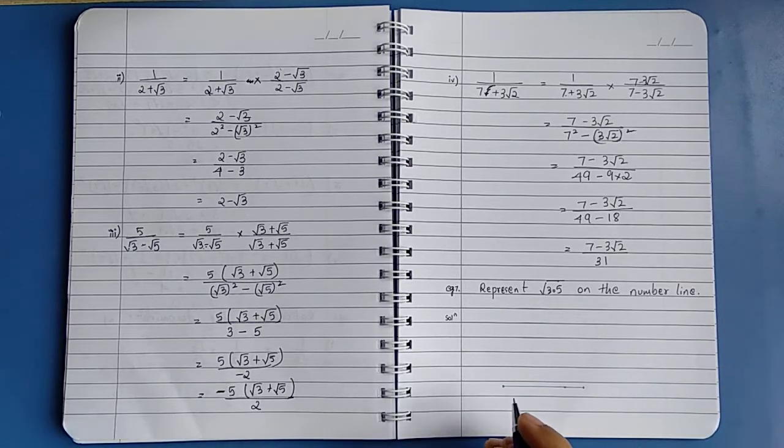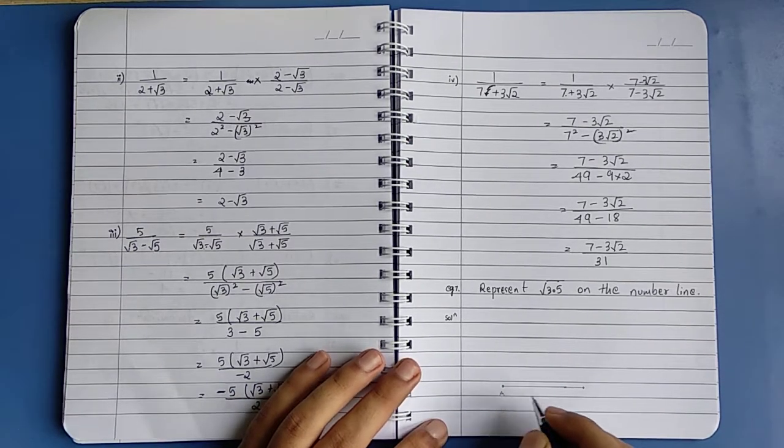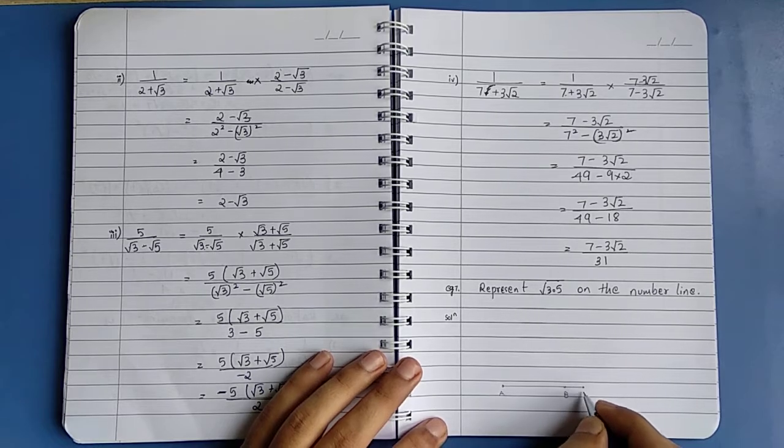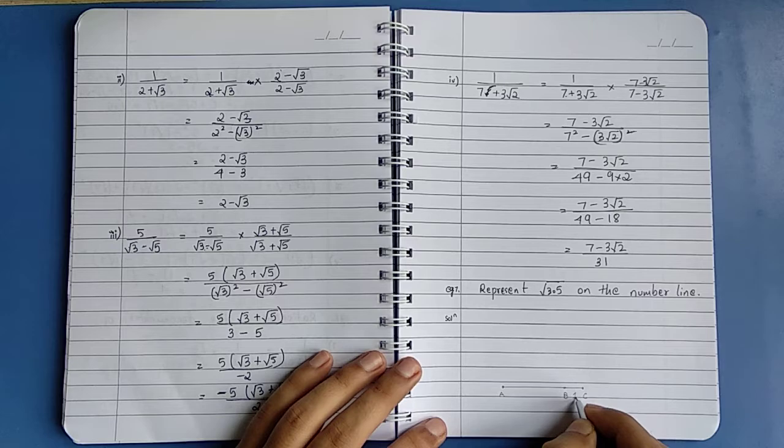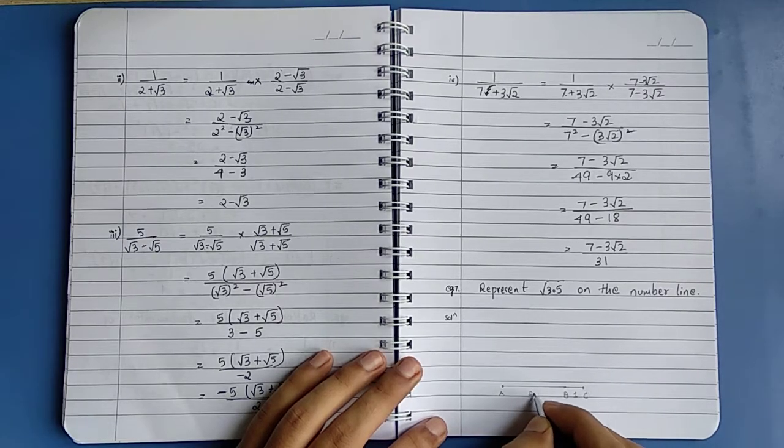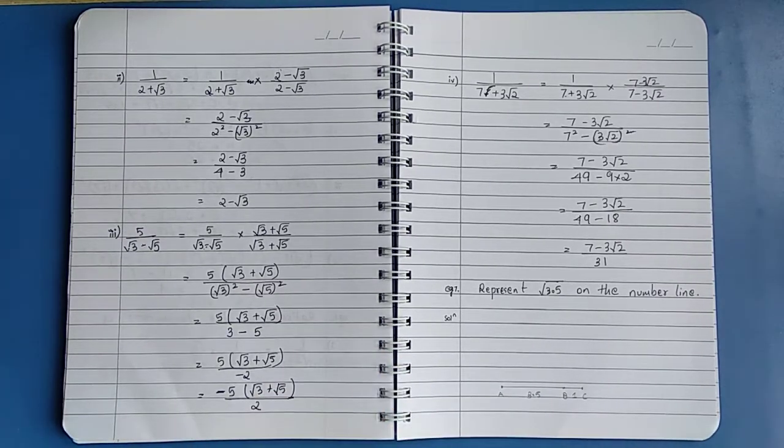So this one, let's name this as AB. The 1 centimeter that we took extra, say this is C. Let's mark this as 1. AB is 3.5. Next what we are going to do is we are going to draw a perpendicular bisector for AC, the whole length AC.